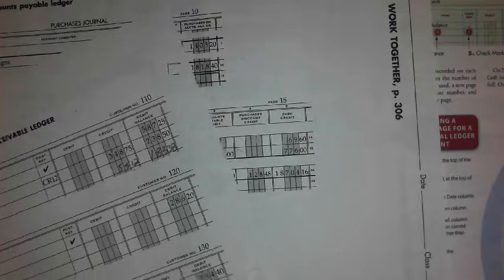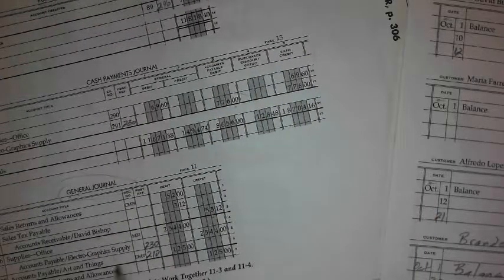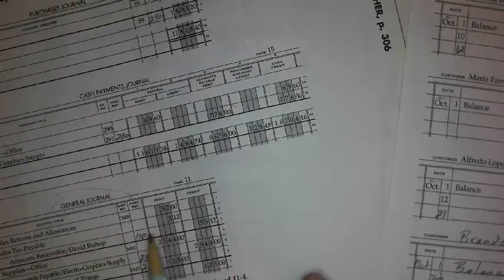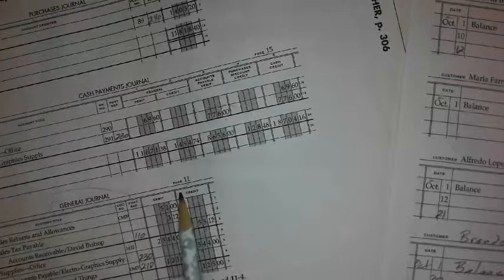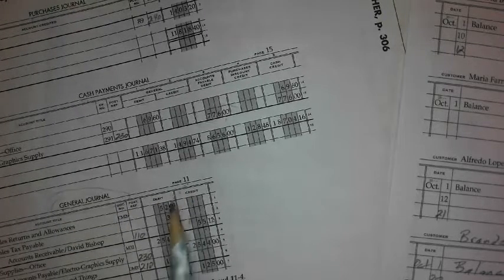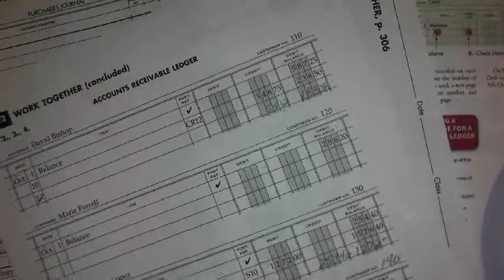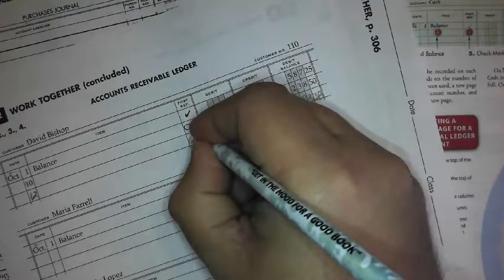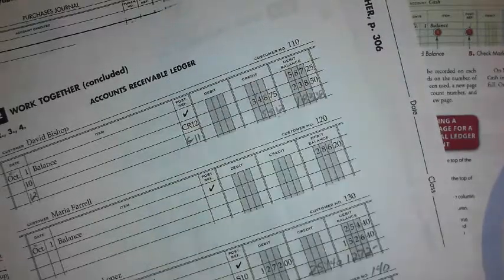And then we're still down to the last step, the reference numbers. So he's 110. So we go over here to the general journal. David Bishop, 110. And then general journal, page 11. That's going to be G11.